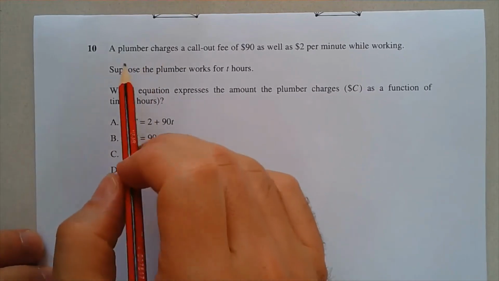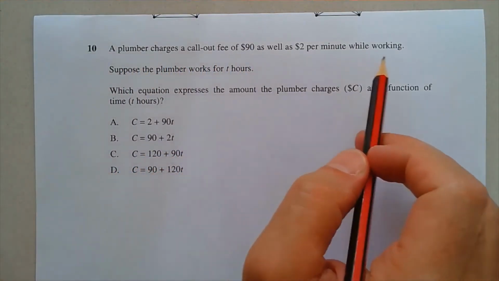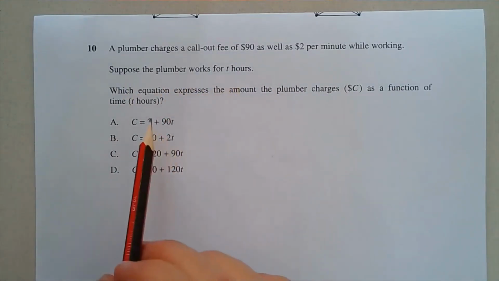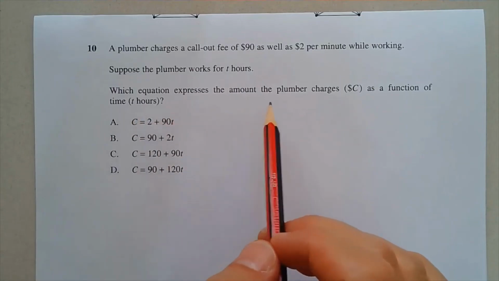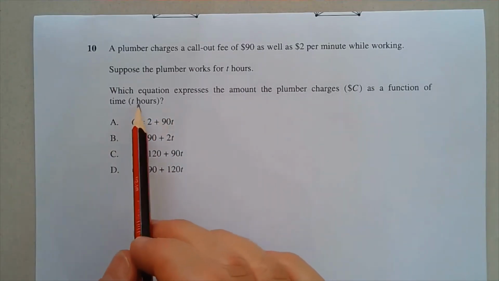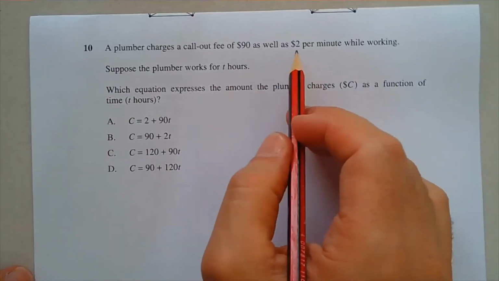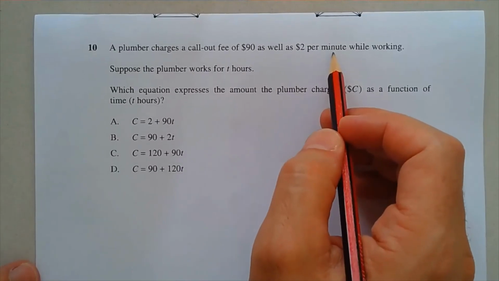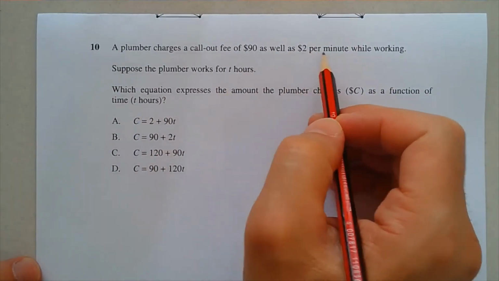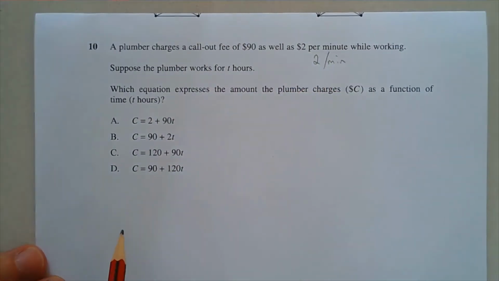Question 10. A plumber charges a call-out fee of $90 as well as $2 per minute while working. Suppose the plumber works for T hours. Which equation expresses the amount the plumber charges, so that's C dollars, as a function of time, T hours? Now, let's go back to the question. Plumber's charging $2 per minute. But T's in hours. So we need to convert this $2 per minute into dollars per hour.